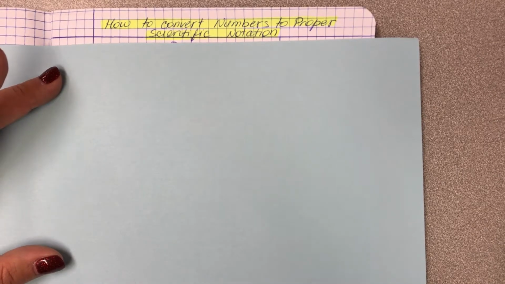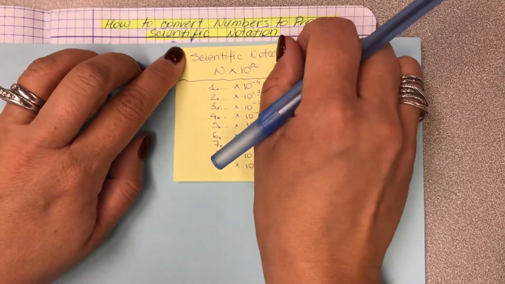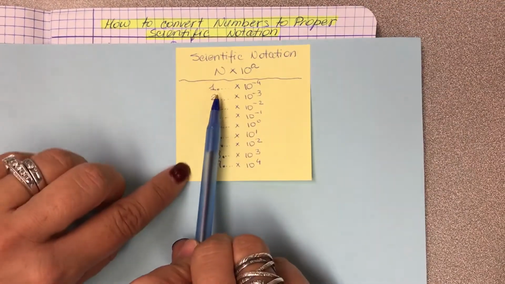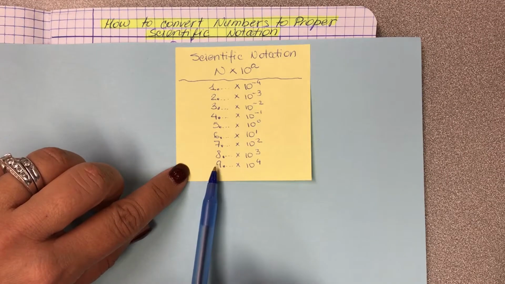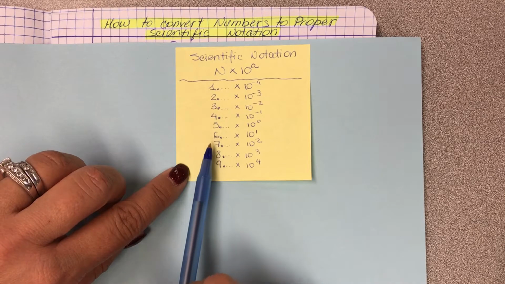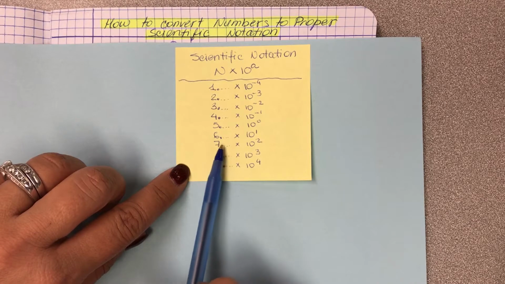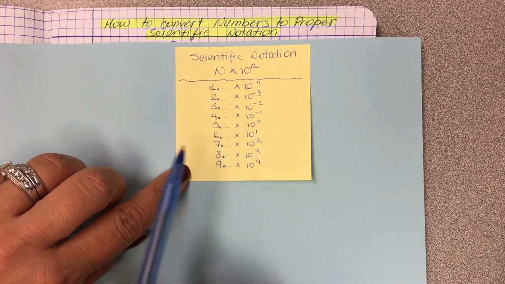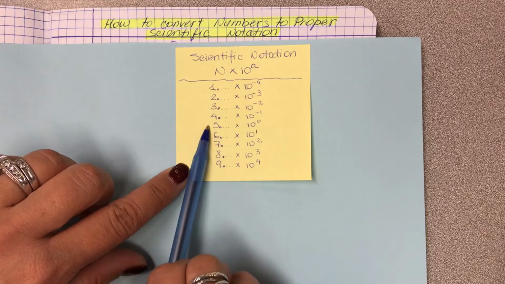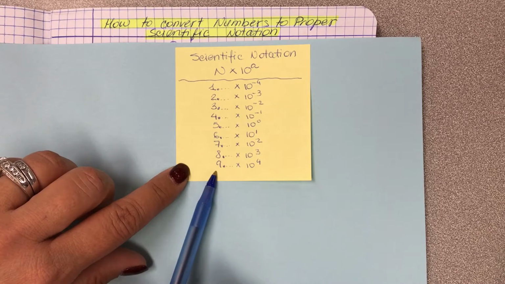In this video, we'll see how to convert numbers to proper scientific notation. What is proper? In scientific notation, we're only allowed to have a number between 1 and 9, but not 0, not 10. So the number has to be 1, 2, 3, 4, one digit up to 9, and a decimal. Behind the decimal can be any number of decimal places, but the first significant digit has to be a non-zero number between 1 and 9 included.